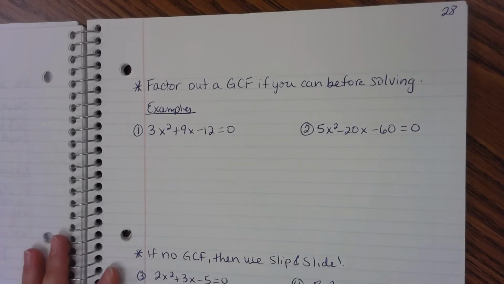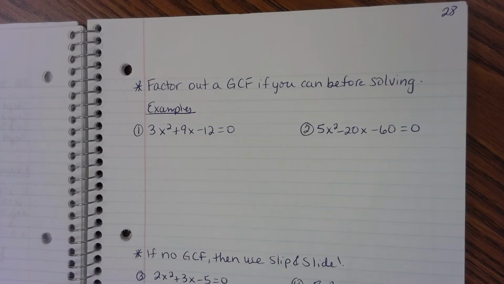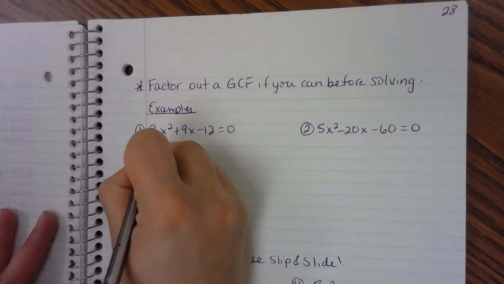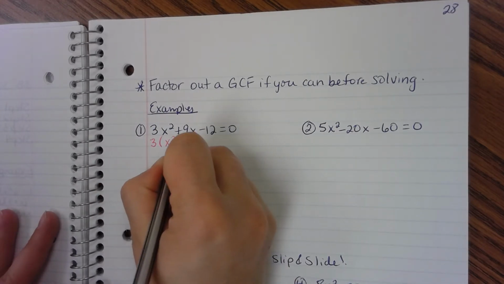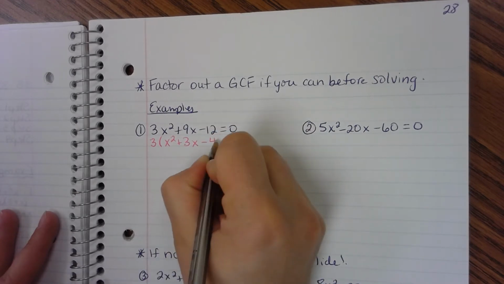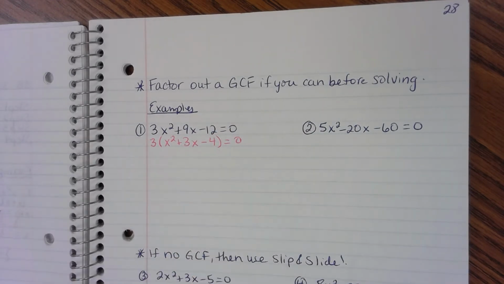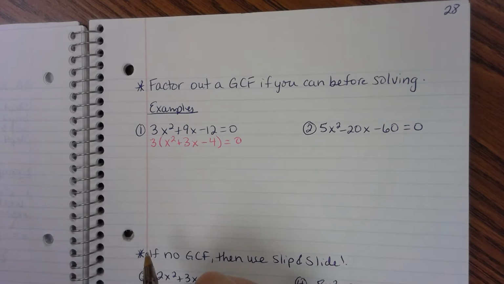The first is 3x squared plus 9x minus 12. My GCF is going to be a 3. And when I factor out a 3, I'm left with x squared plus 3x minus 4. I do not want to use the slip and slide. In this case we want to just factor what's left. So we are going to look at what are the 2 factors of -4 that add up to 3.